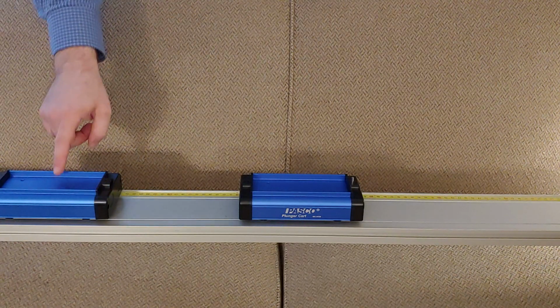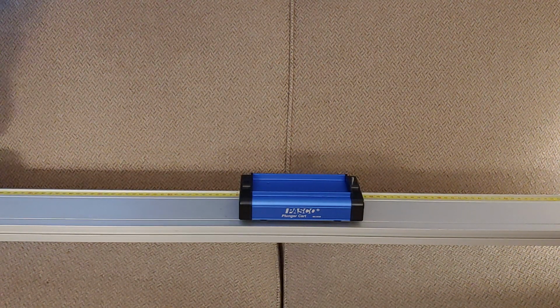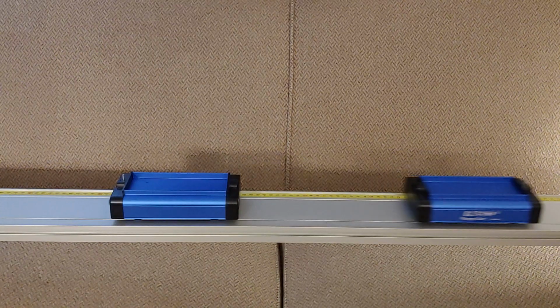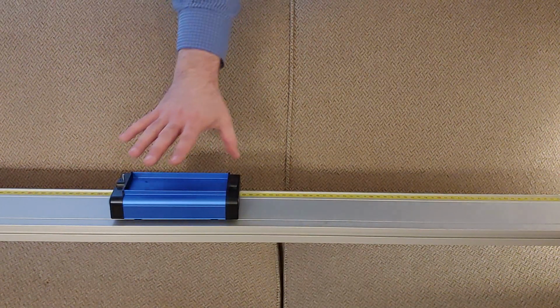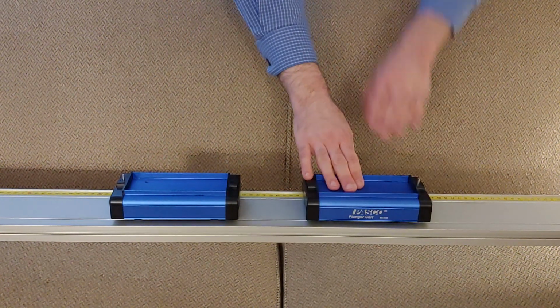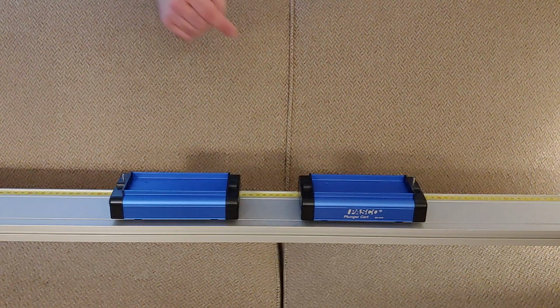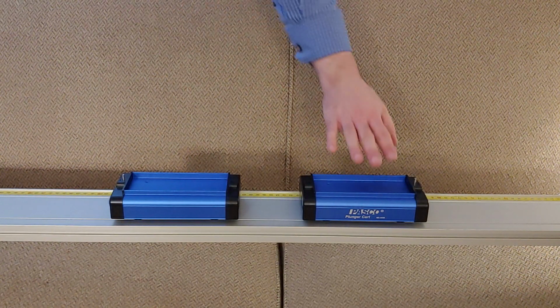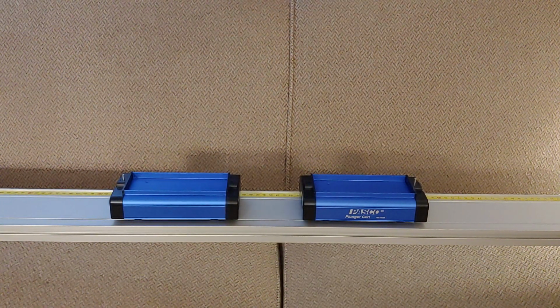Well, let's see what that looks like. So this one's going to run into the other one. And we can see what happened was this one wound up stopping, and this one took off at the exact same speed, still going in the same direction, so the exact same velocity. And that should make sense because they have the same mass.